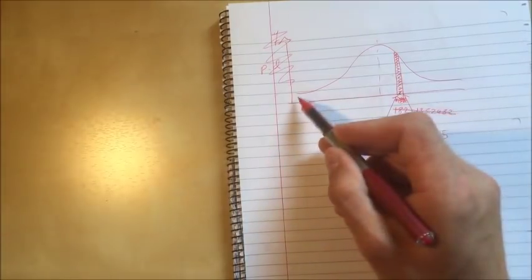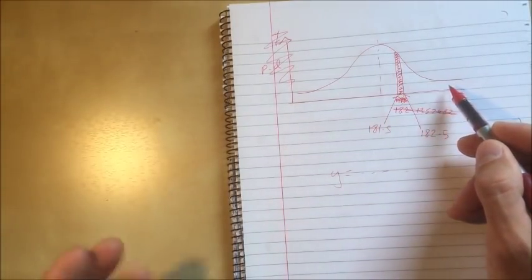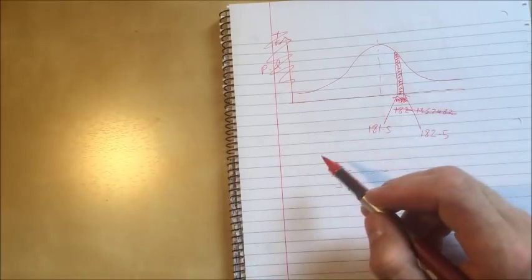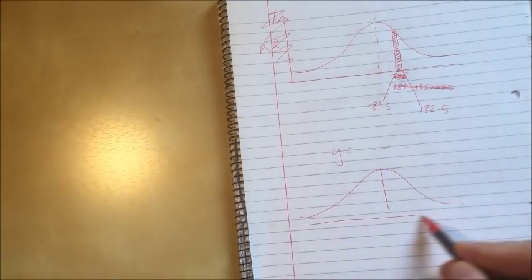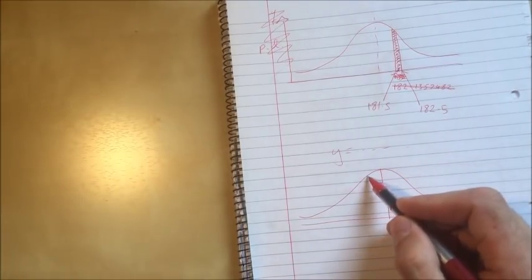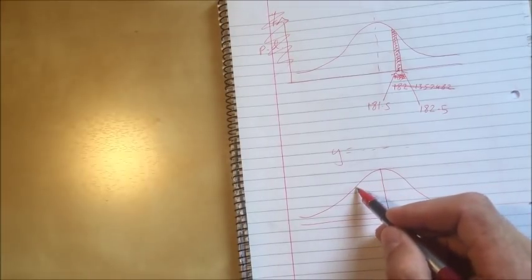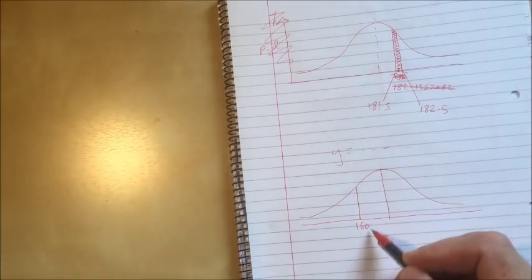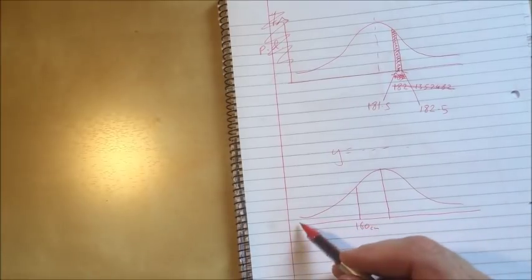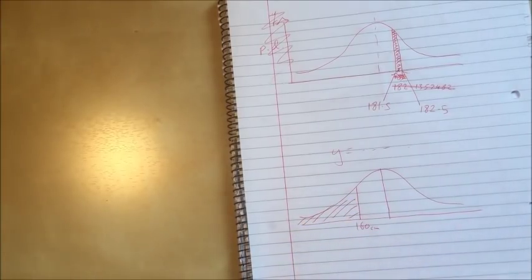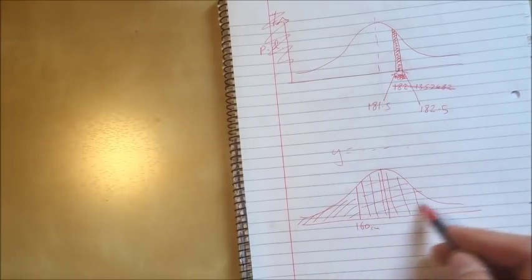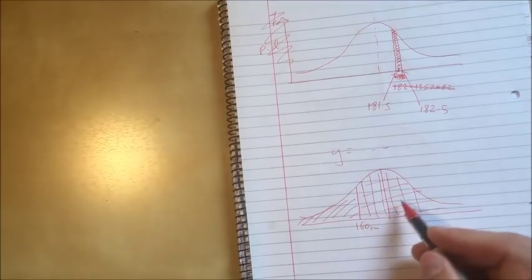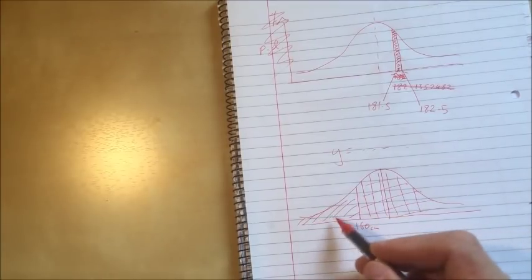The area is the probability, so the total area underneath the curve has to be 1, doesn't it? Okay, the total area underneath the curve is 1. So if I was interested in somebody being a height of less than 160 centimetres, so let's say this is 160 centimetres, the probability of somebody being less than that height would be this area here. So this area here is 1 take away this area here, okay?